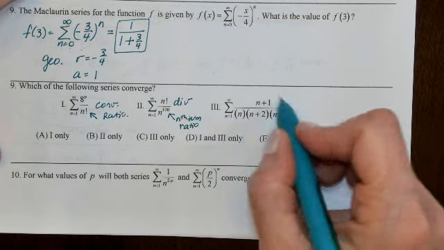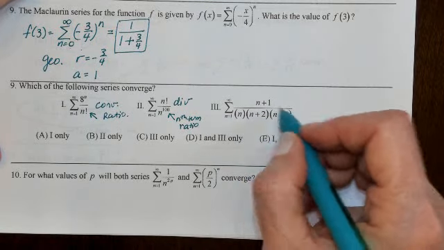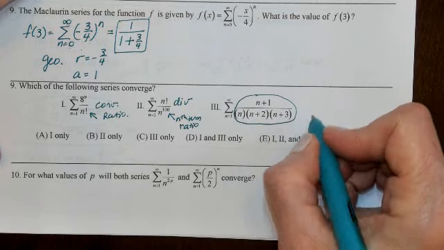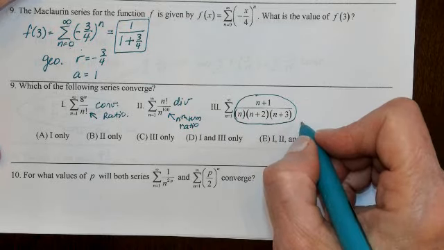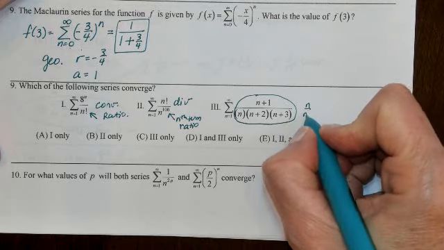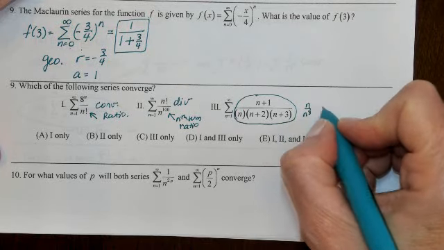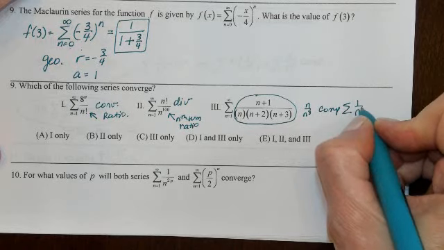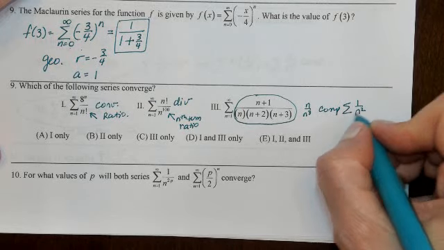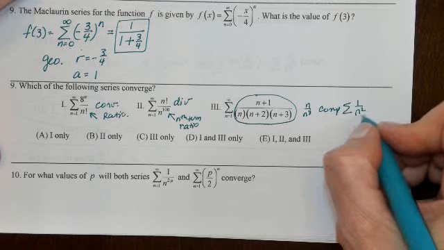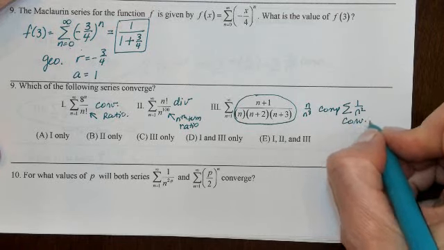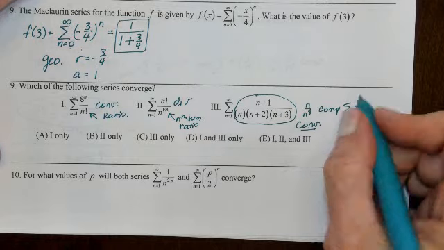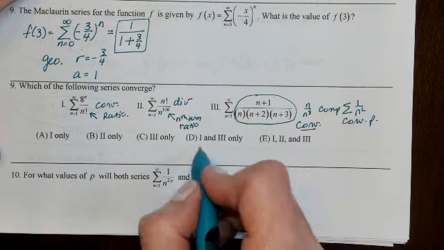All right, so for this one, I need to use a limit comparison test. So n over n cubed, that's what it behaves like. So we're going to compare this with 1 over n squared, which is a converging p-series. So this thing converges. So 1 and 3 again converge.